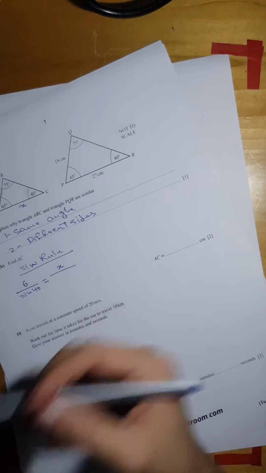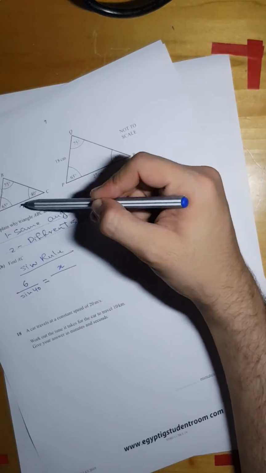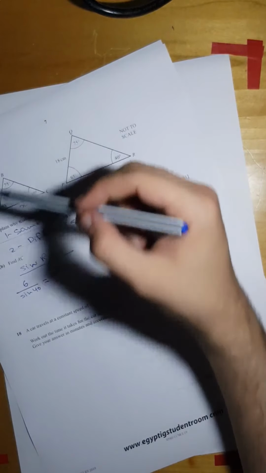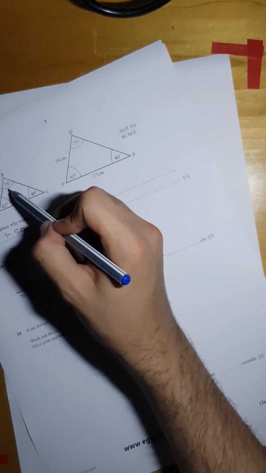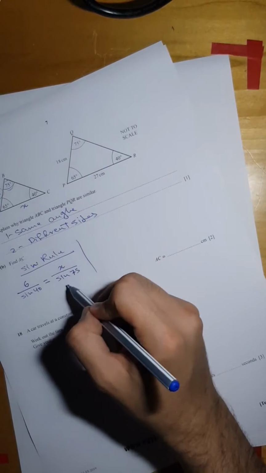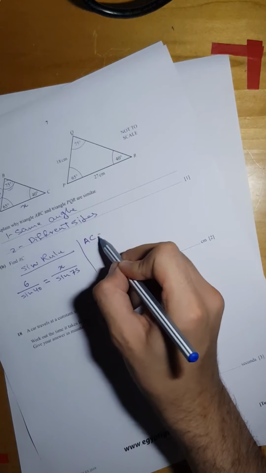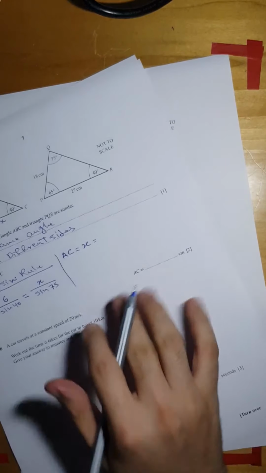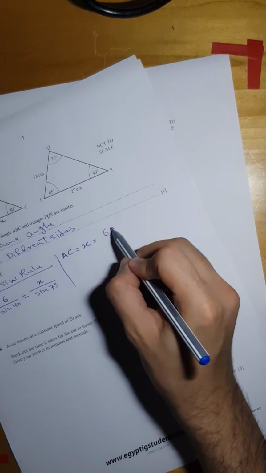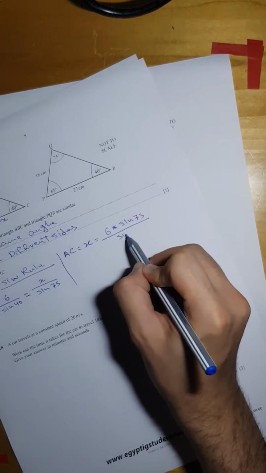Now we write down the angle in front of it, which is 75, so sine 75. So AC equals x equals 6 multiplied by sine 75 over sine 40.